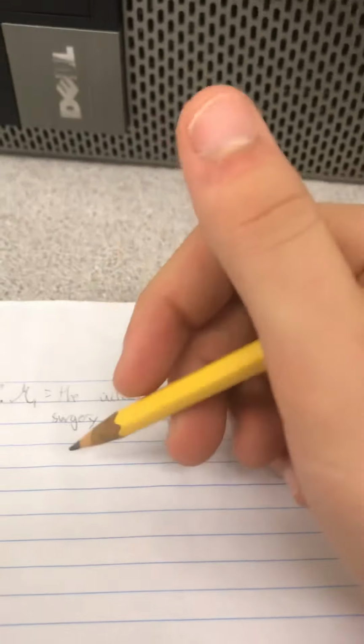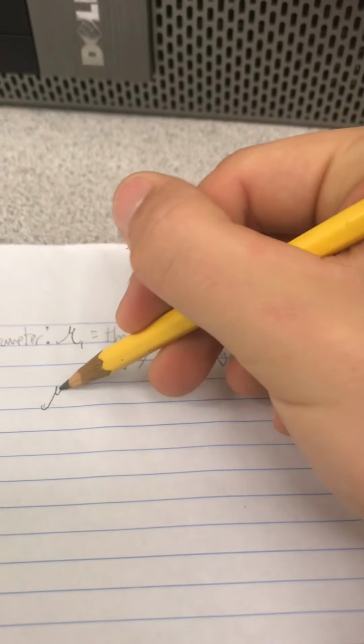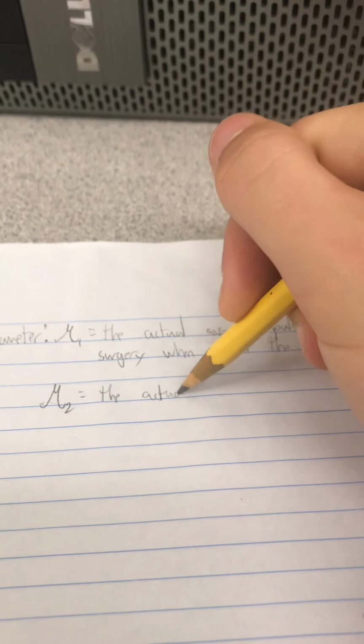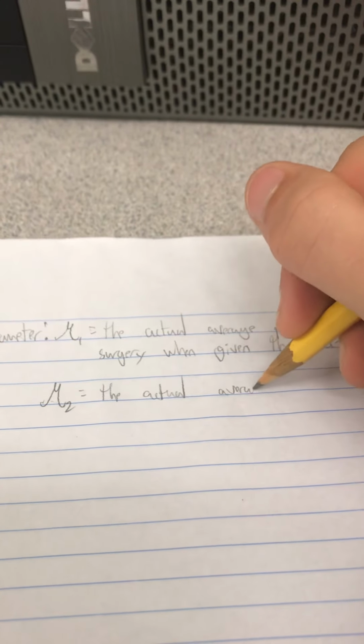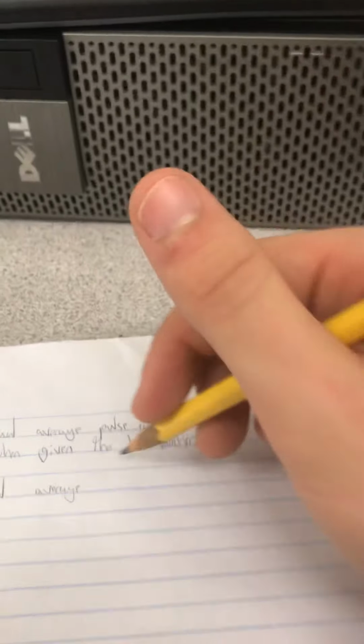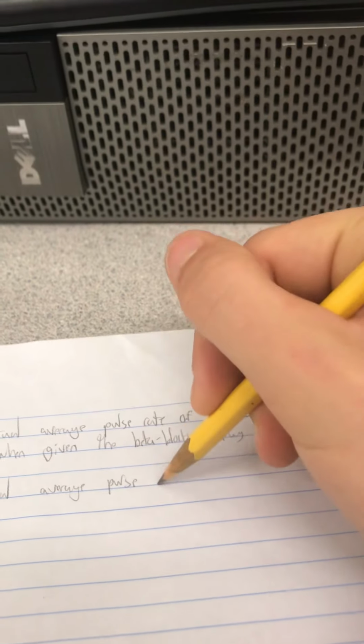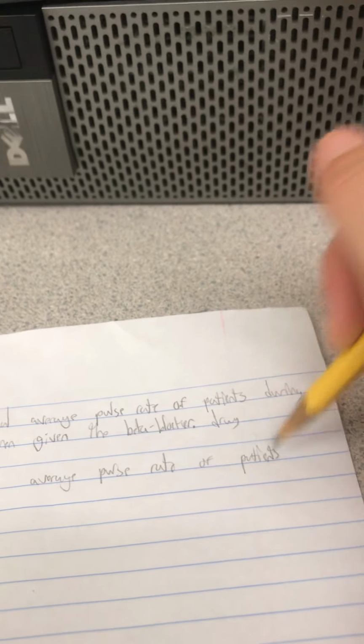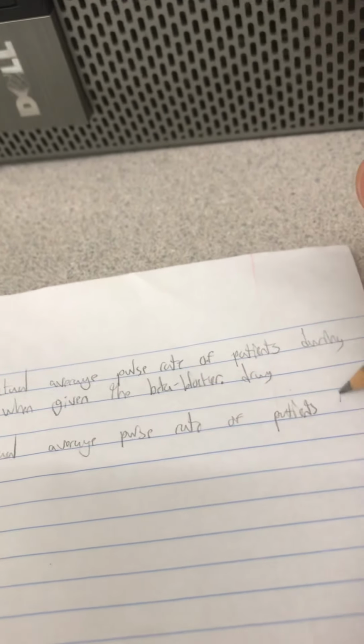The second parameter would be mu2, and that would equal the actual average pulse rate of patients during surgery when given a placebo.